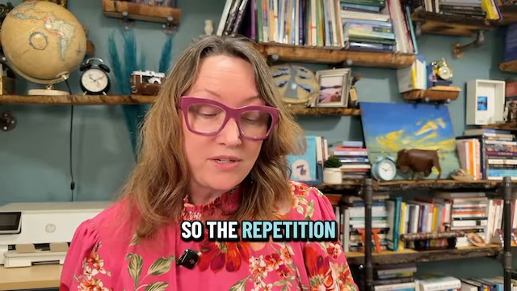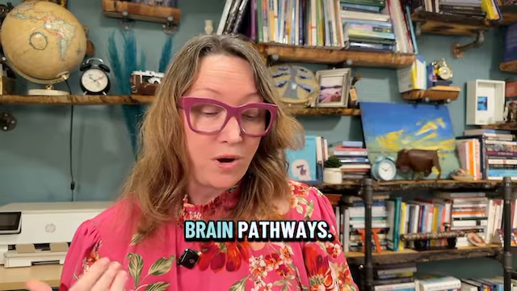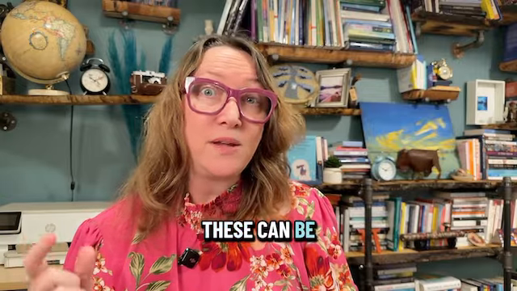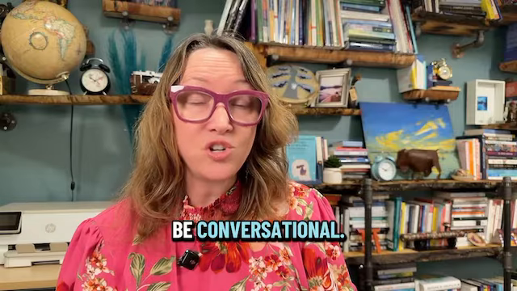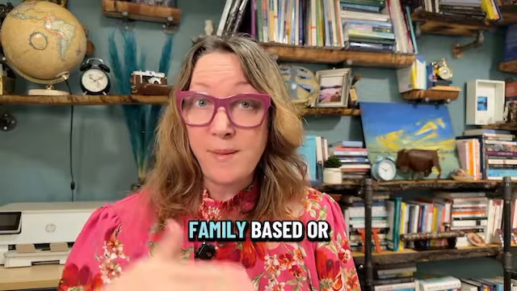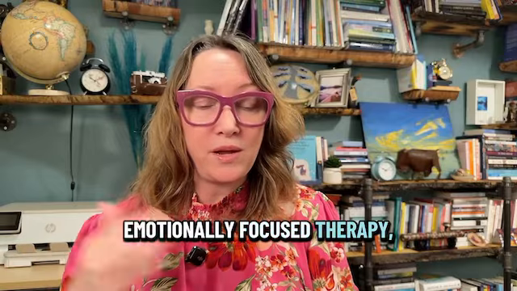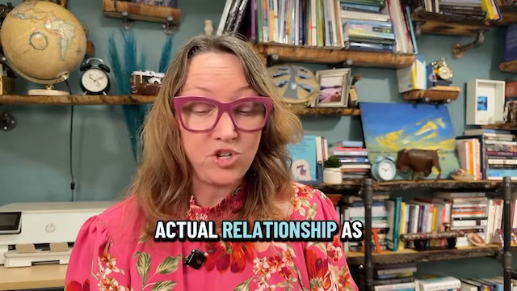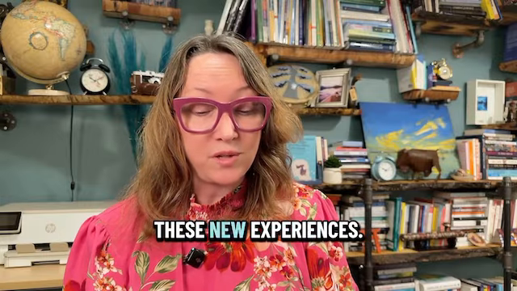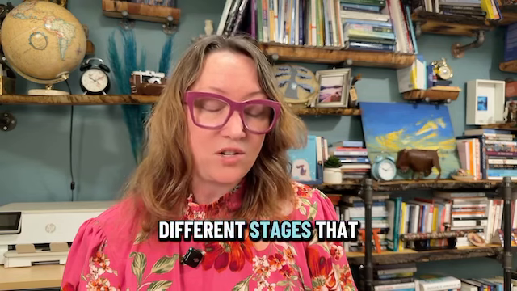So the repetition is updating the brain pathways. These can be imaginal, these can be conversational. If you're doing family-based or couple-based therapy, emotionally focused therapy, for example, would use the actual relationship as a catalyst for these new experiences. So that is the different stages that he talks about.